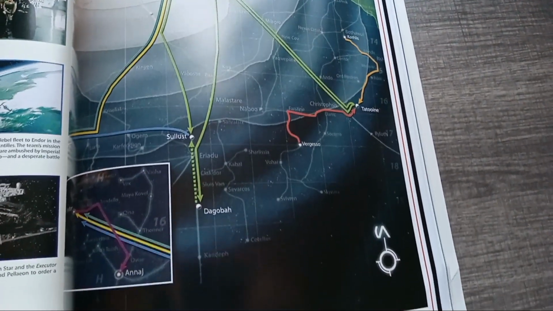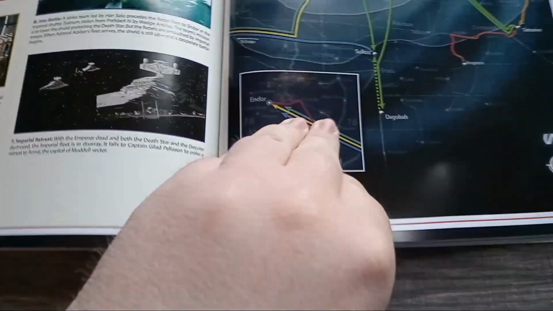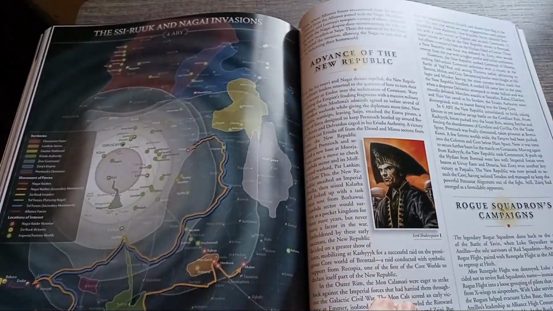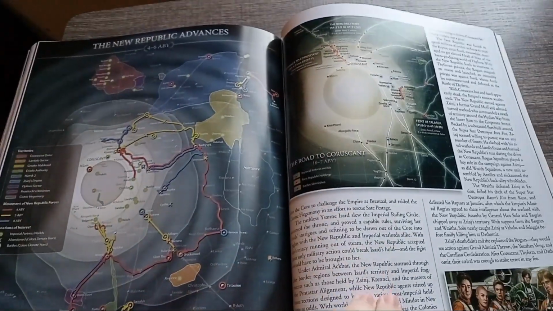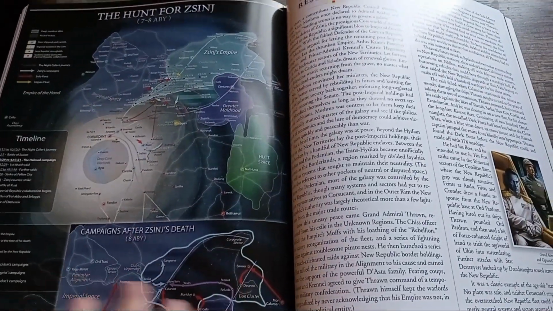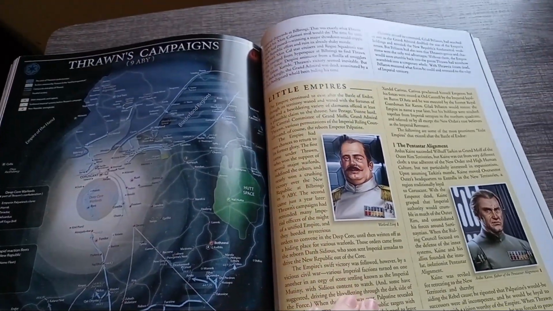And then it has stuff post Return of the Jedi information. So I'm not going to pay too much attention because I'm not there, and I don't want any spoilers that I might glean from this book. So yeah, but I mean, you get all sorts of stuff.